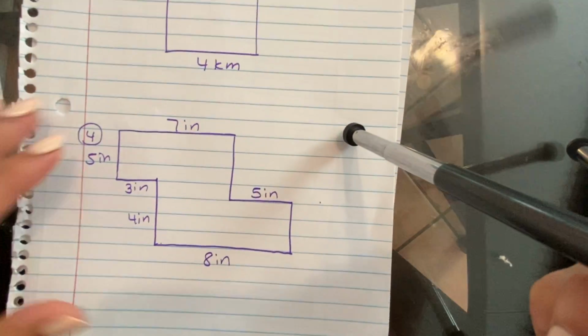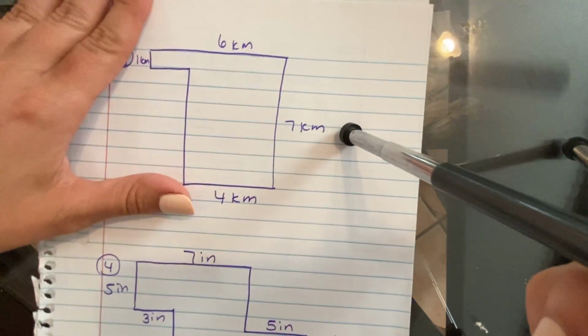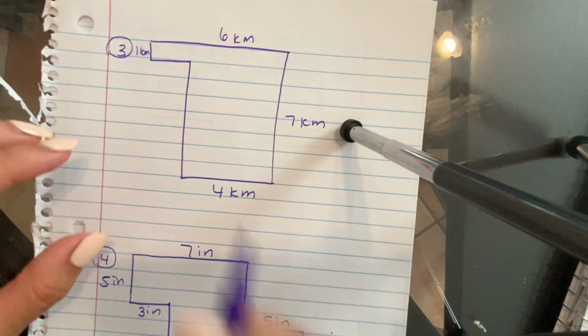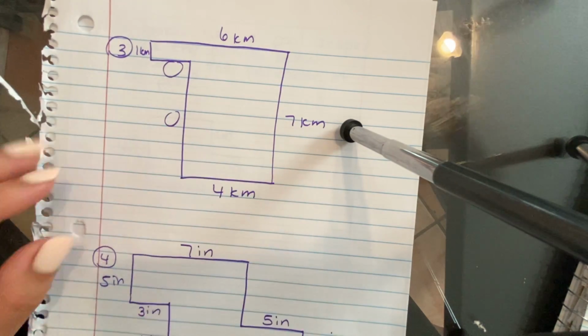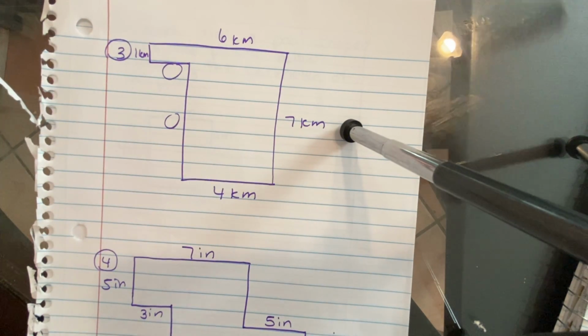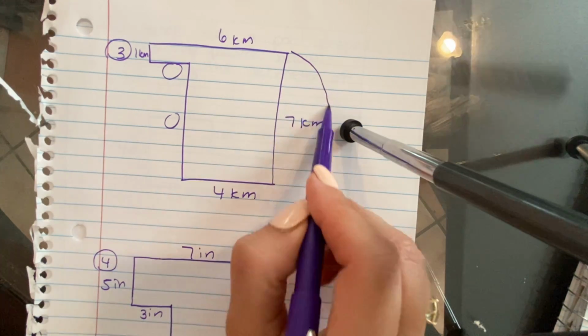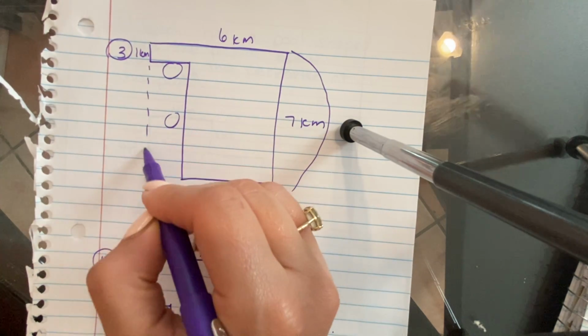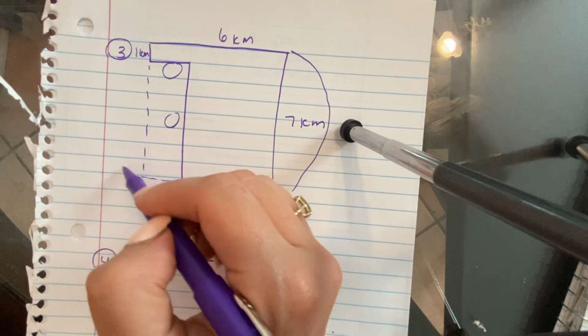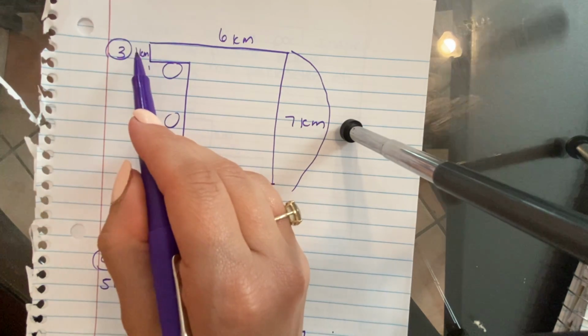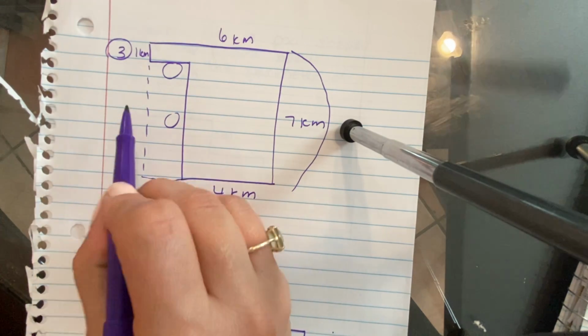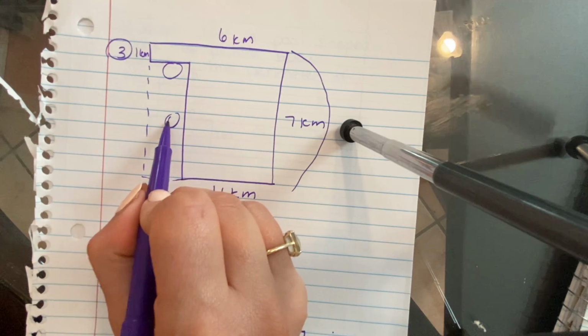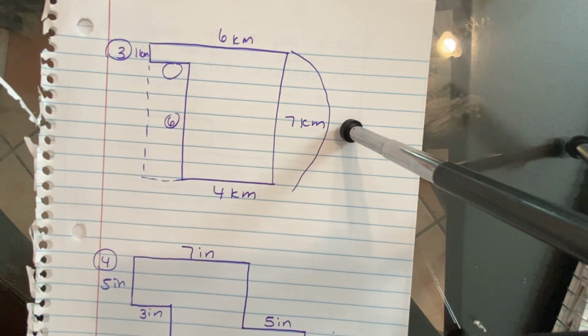Number 3. This one's similar to the last one. It's just different numbers. They're missing the same 2 side lengths. This one and this one. That's another hexagon. All right, so if this is 7, I'm going to just draw this in. Then this also needs to be 7, but I already have a 1 here. What can I add to 1 to get to 7? 6. So this must be 6.